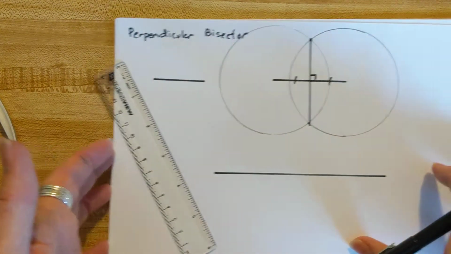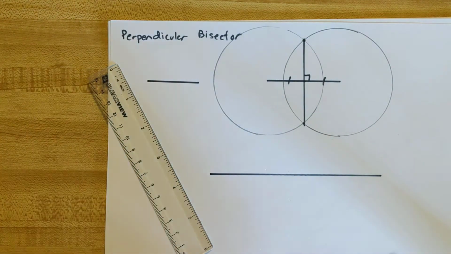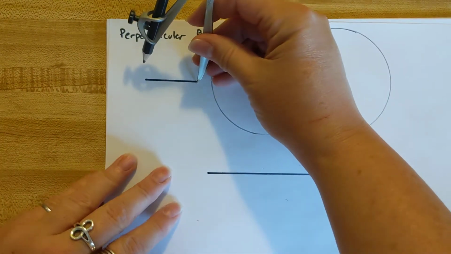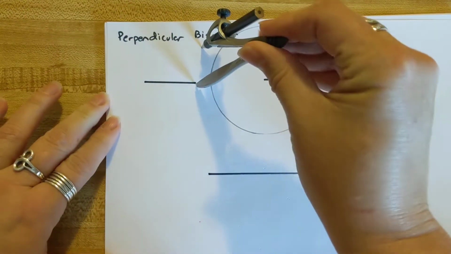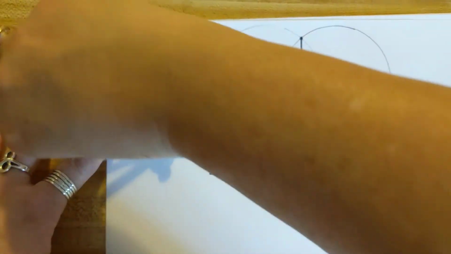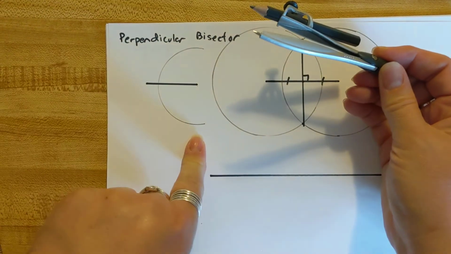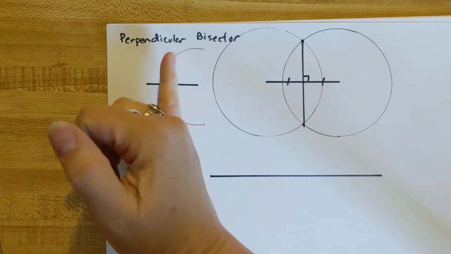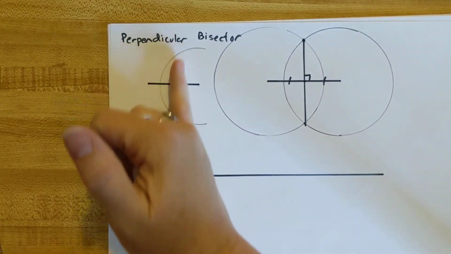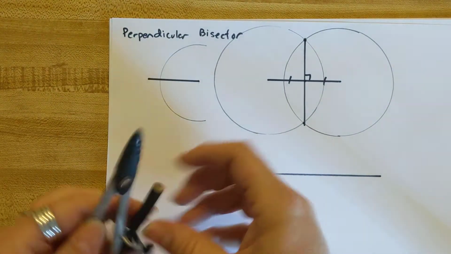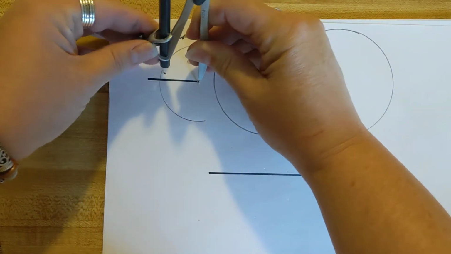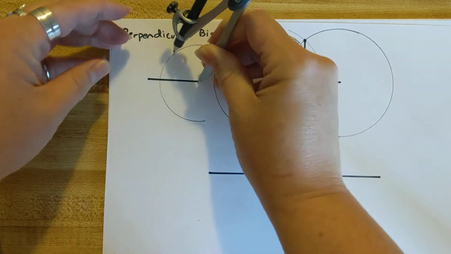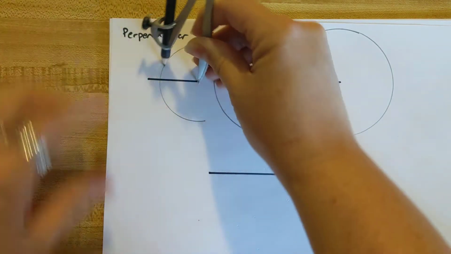I'm going to do it again over here on the small segment. Again, I just need something more than half. And a circle, or at least the part of the circle that goes towards the center. I know my bisector is going to be somewhere in here, so I need at least that much of the circle. Let me make sure I didn't change the compass setting. I did. Let me get it lined back up.